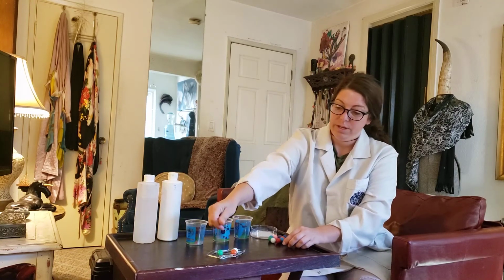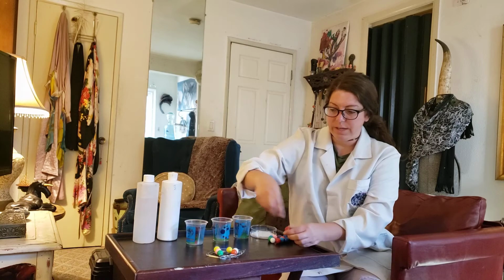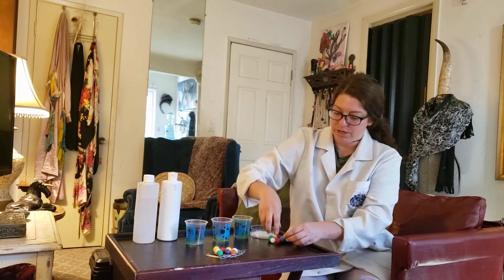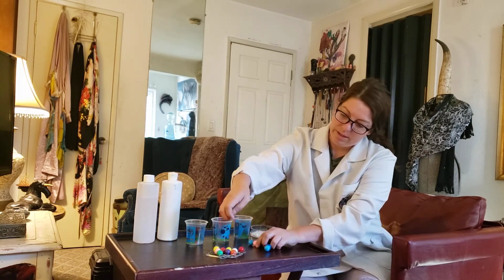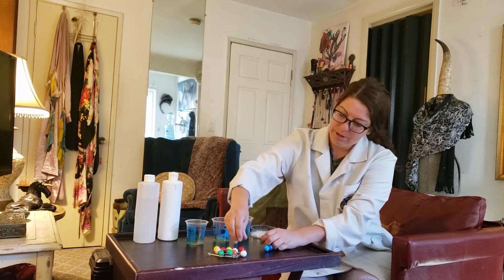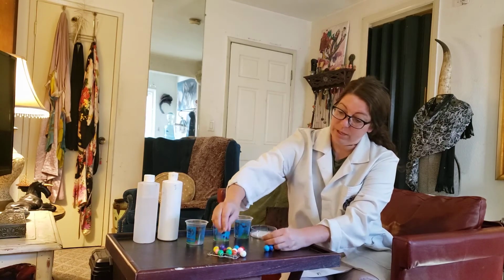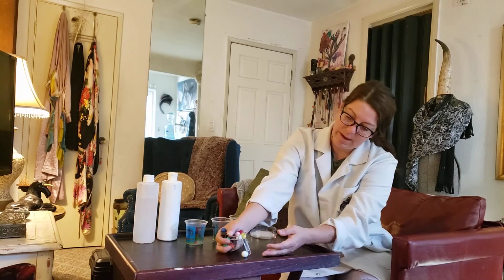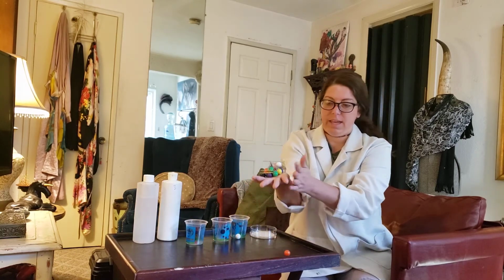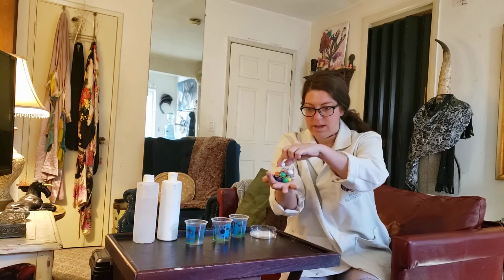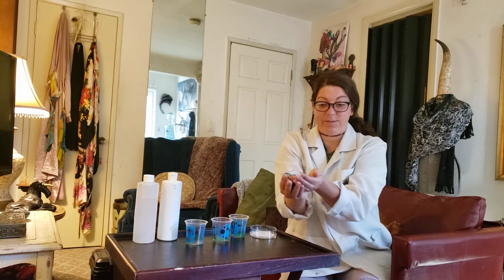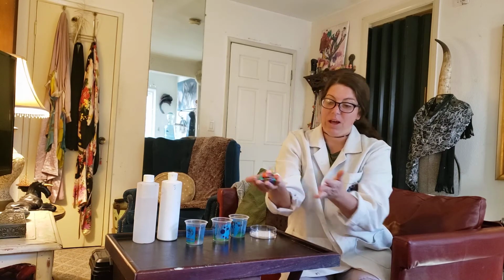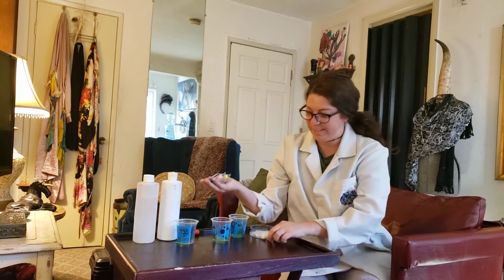As you can see, it's starting to make the polymer bunch up and stick to itself. Instead of being in this really nice organized line anymore, now it's this kind of chaotic, sticky mess. And that is what we all have grown to love with slime.